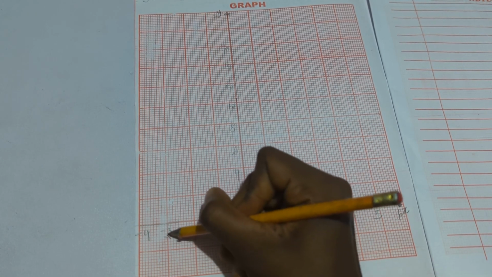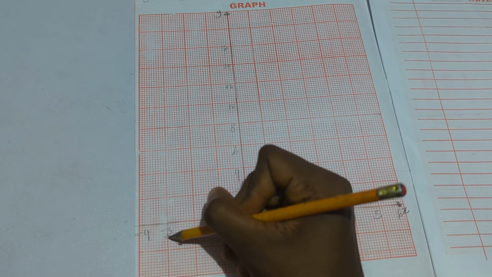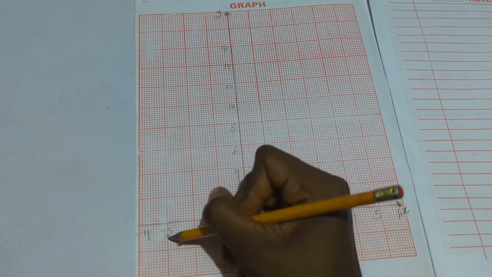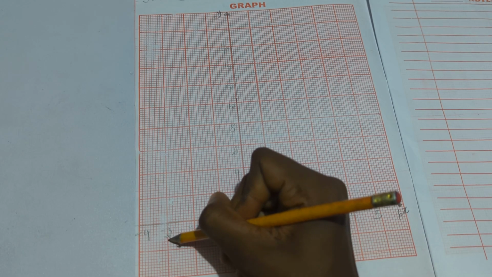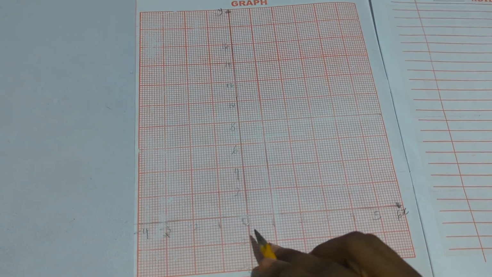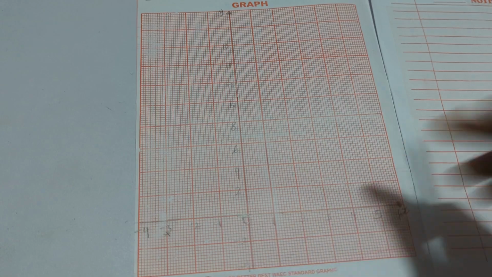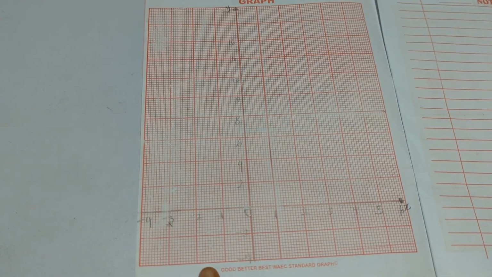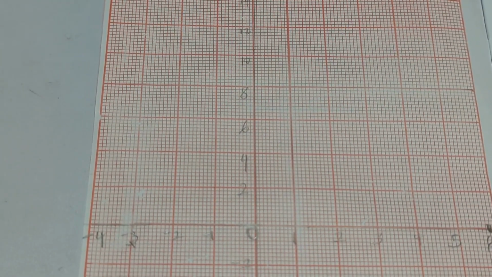So you draw a small tiny x around that point. Let me count the remaining one. It's going to be 1.2, 1.4, 1.6, 1.8, and 2. So that's how that works. So you draw it well, and then you zoom. Let me zoom on it a little bit so you see what we are saying here.